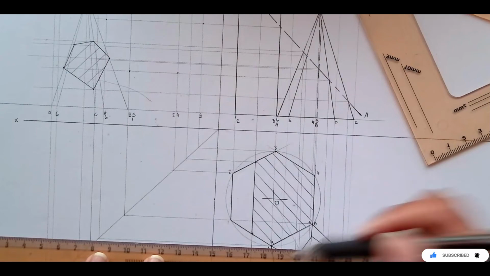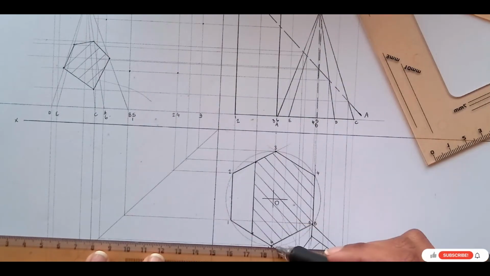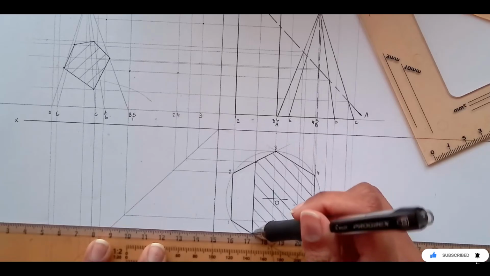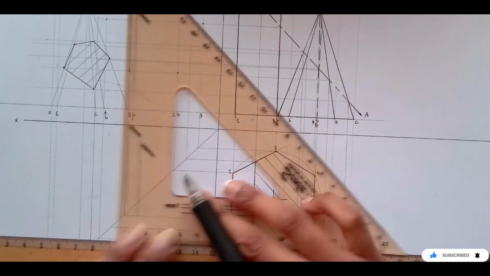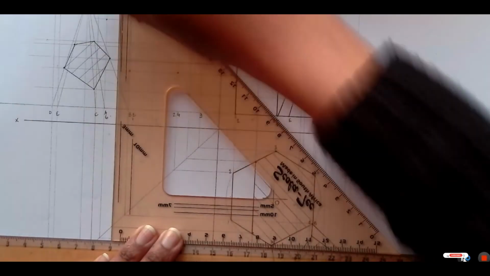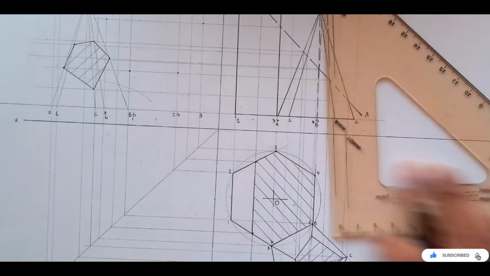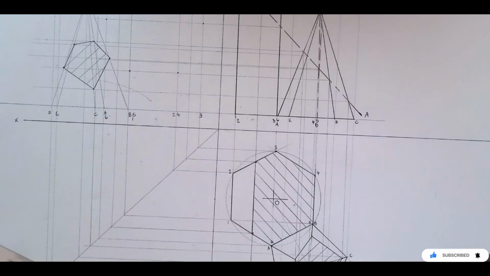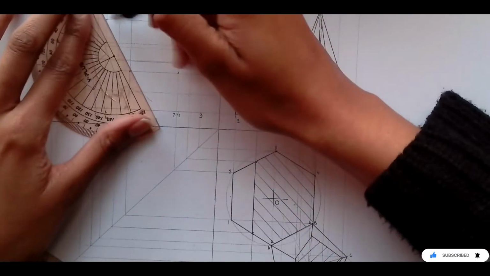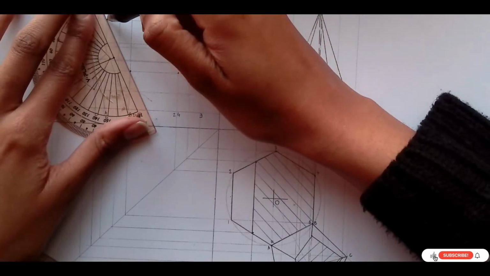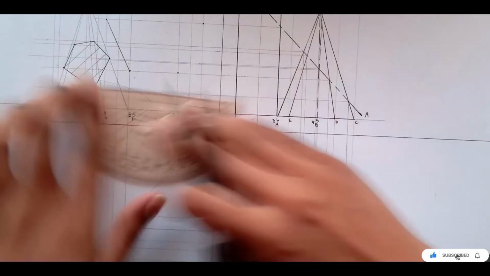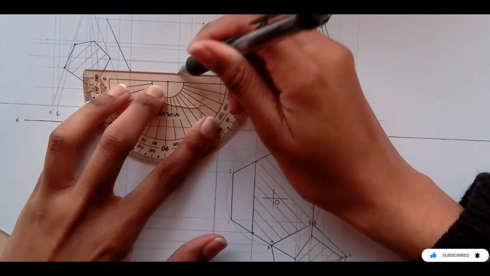Same thing for the other one. This one was already taken. Oh, never mind, it wasn't. There it is. Then I go all the way up. Then this is what we have. So we have our 6 points again. Join them and section them according to how you sectioned the prism in the top view.